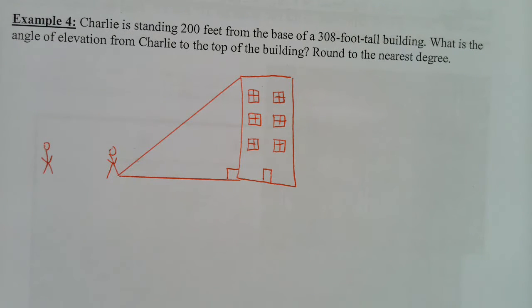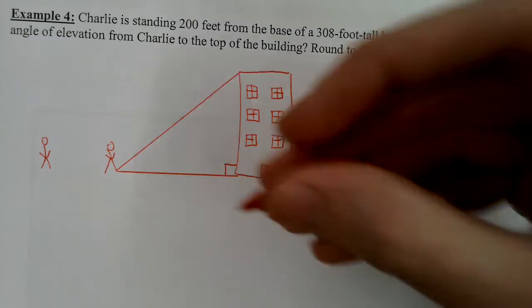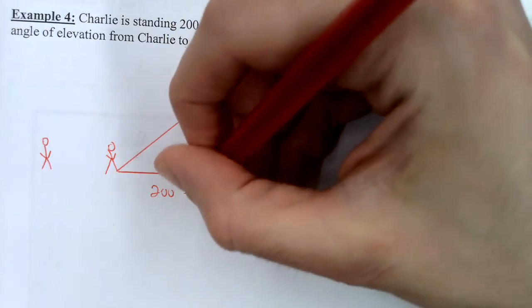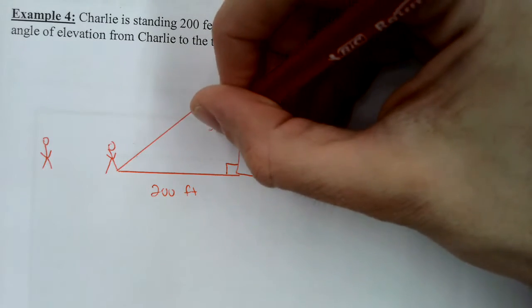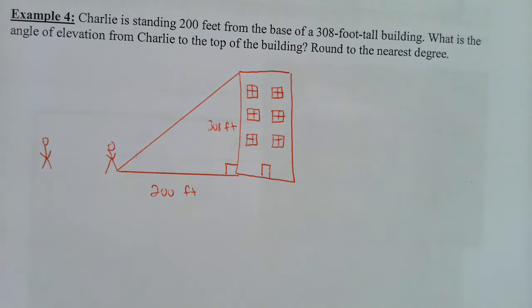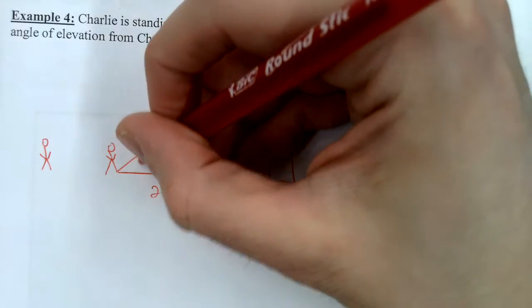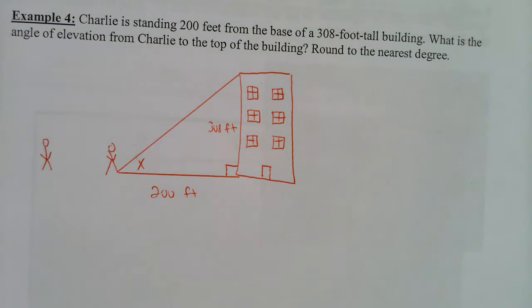So it says Charlie is 200 feet from the base of the building, and the building is 308 feet tall. So let's say this is 308. The question is, what is the angle of elevation from Charlie to the top of the building? So let's say that's x. I'm trying to solve for x.